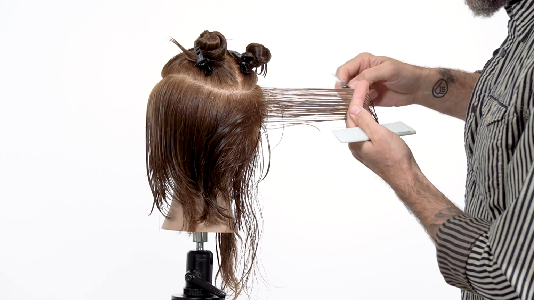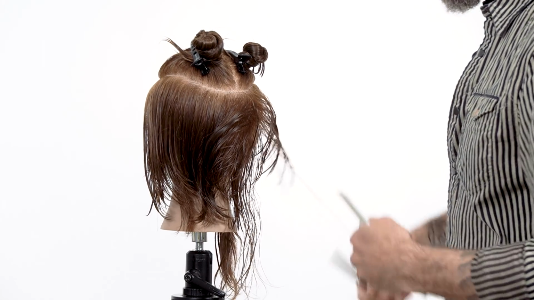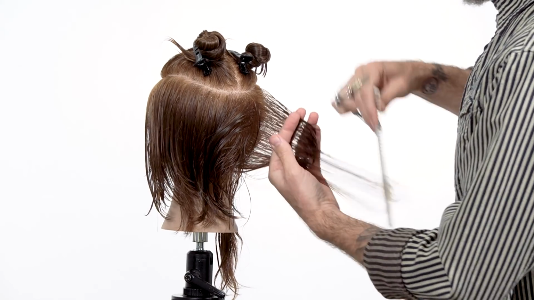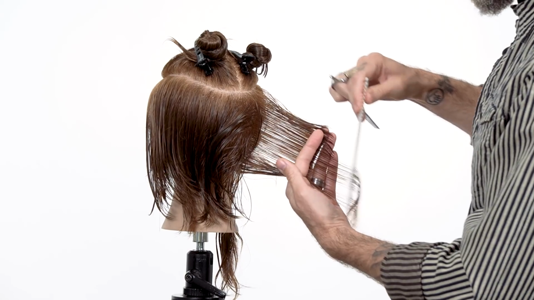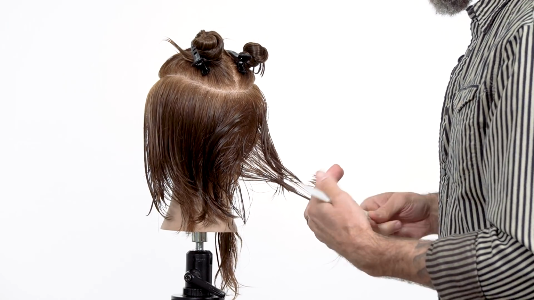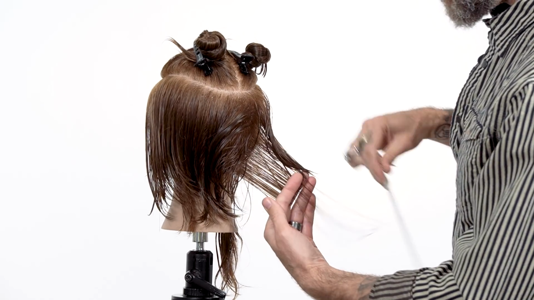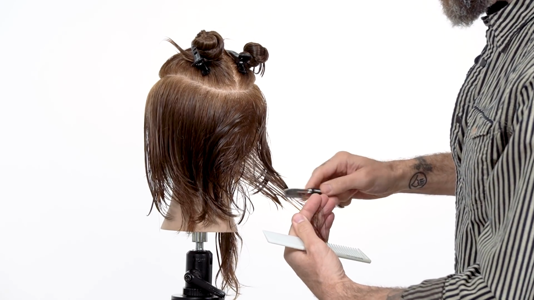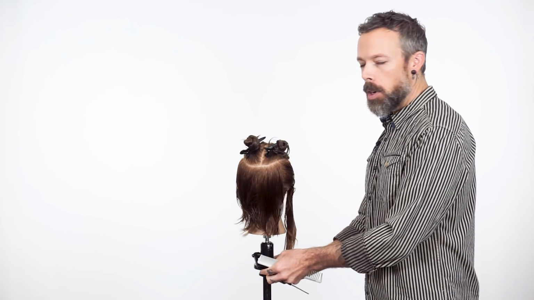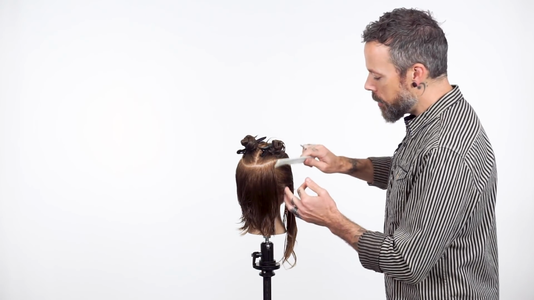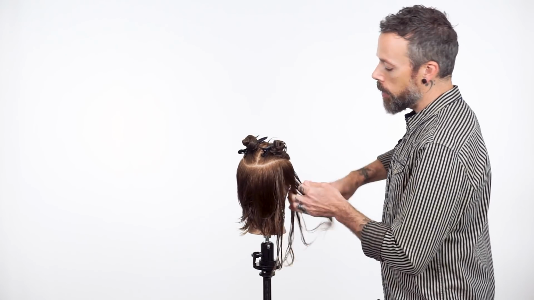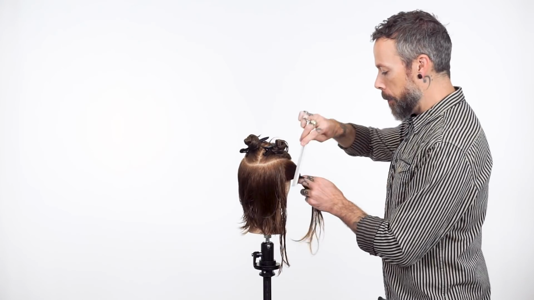We won't change our finger angle too much on this first section because we're still working on top of the back hairline. So we don't have to worry about that little bit of dropout. So we'll continue down 90 degrees, following the head shape. And then on the next section, we're over directing back and we're going to change our finger angle and elevation just slightly at the bottom of this section to preserve a bit more length for the perimeter.